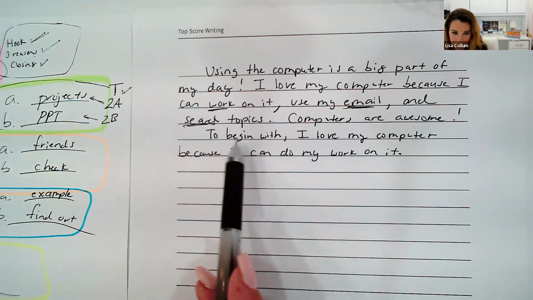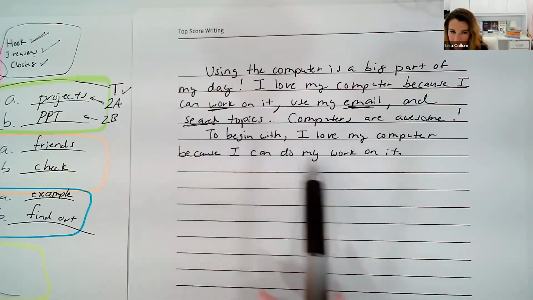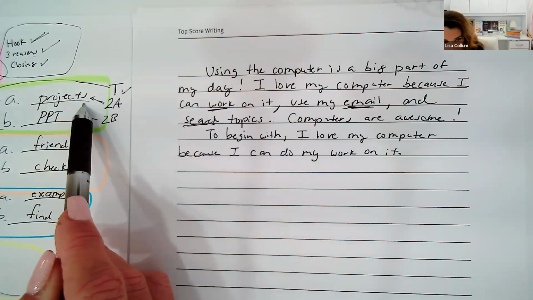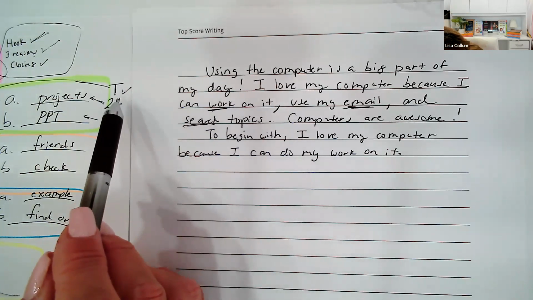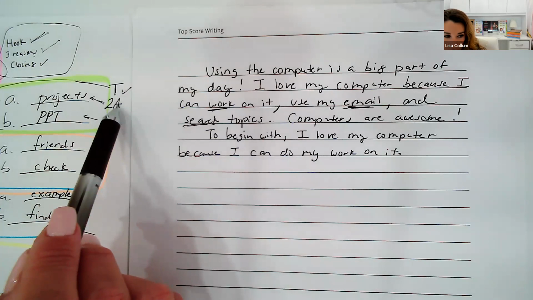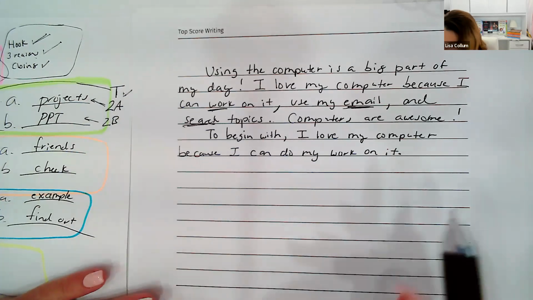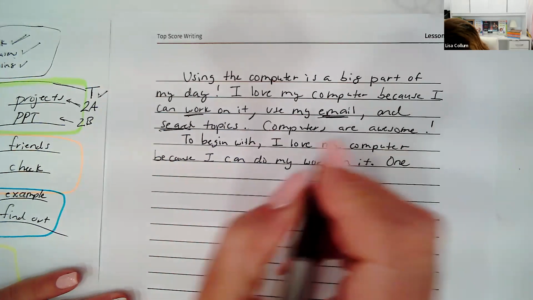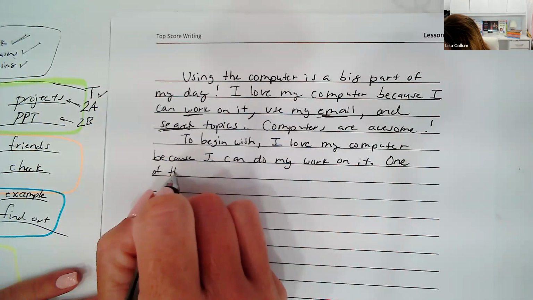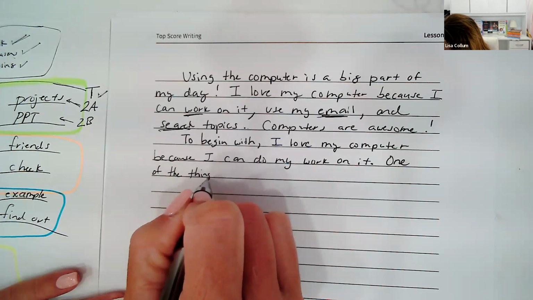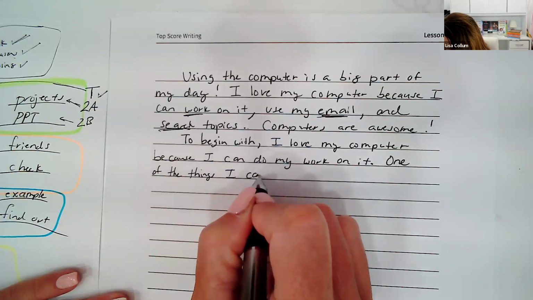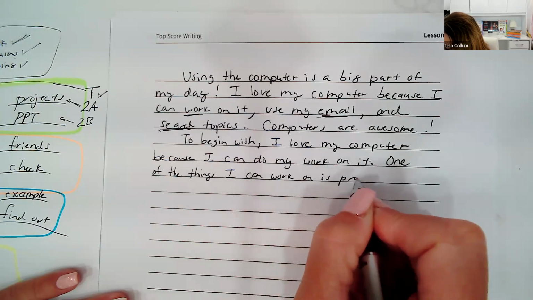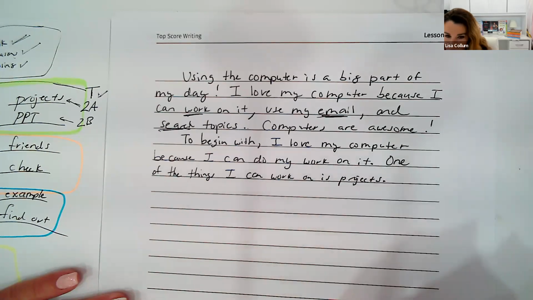I indented, I put a transition word, and I put my main topic. Now I have to write 2 about A, which is projects. Okay, so I'm going to write 2 sentences about my A, which is projects. So I'm going to say, one of the things I can work on is projects, period.